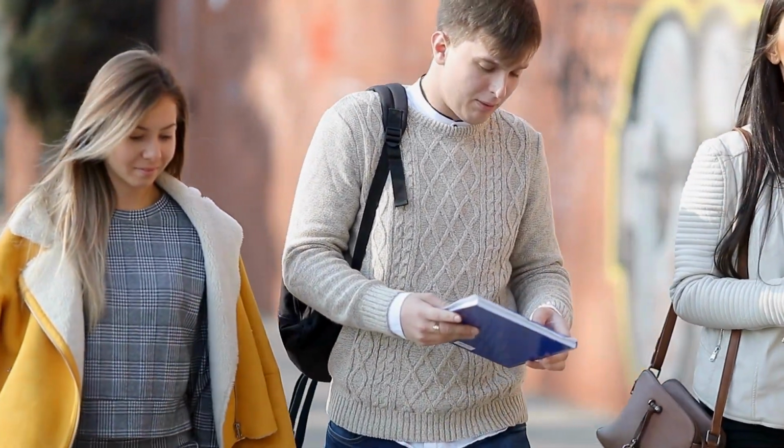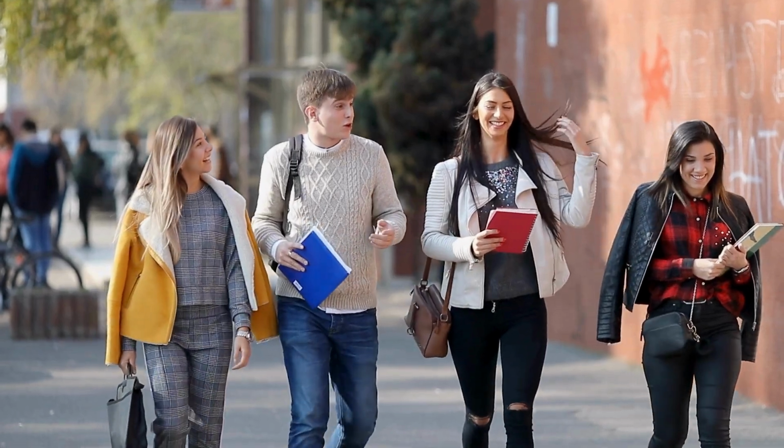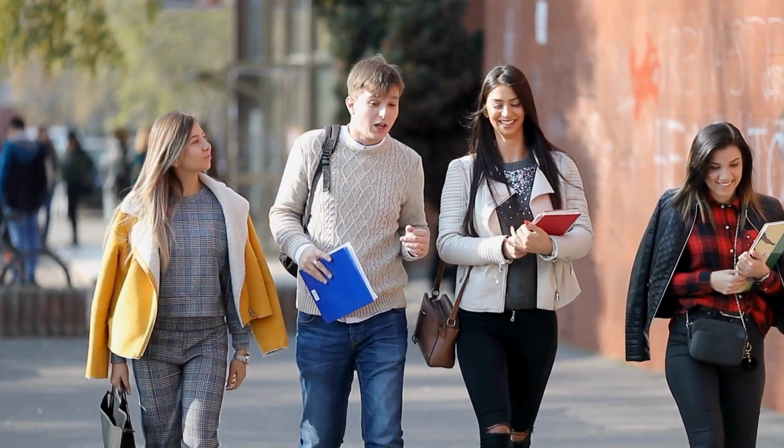And don't be afraid to ask for help. If you're struggling with something, talk to a tutor, a professor, or your classmates. It's better to get help early on than to fall behind. Okay, any more tips? Yes, create a balanced study routine. No more all-nighters. Spread out your studying throughout the week. And make time for other things too. Like exercise, hobbies, spending time with friends. You need a break from studying. It'll help you avoid burnout.